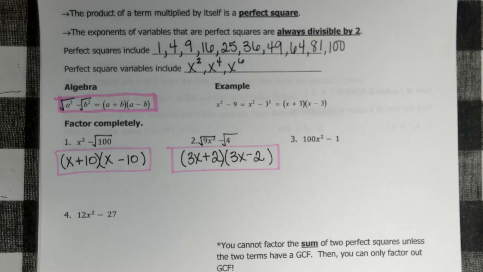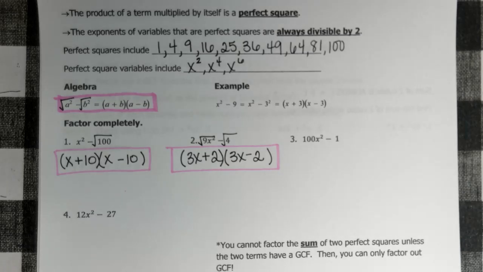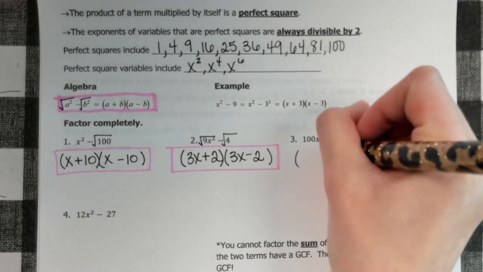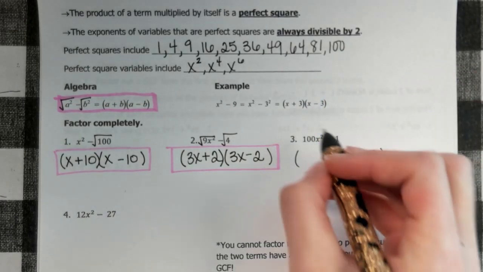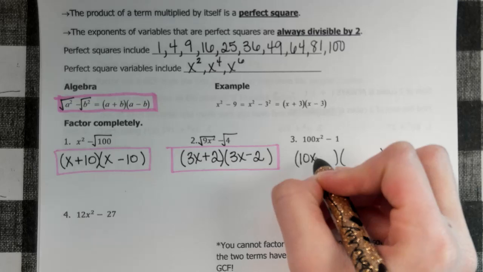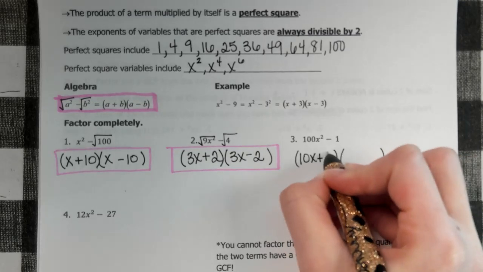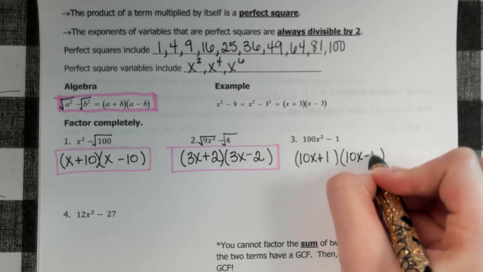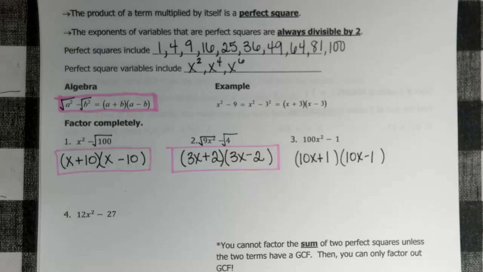Okay, when I have 100x squared minus 1, can I take out a GCF? No, I have a 1. Is that the difference of two squares? Yes. So I would factor that into what? 10x plus 1 and 10x minus 1. Very good.